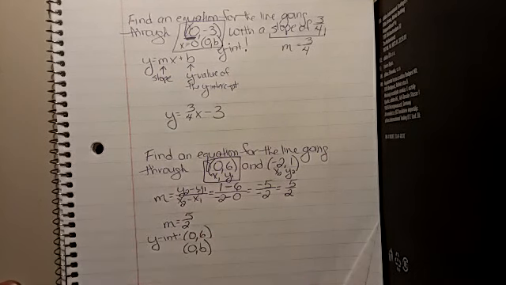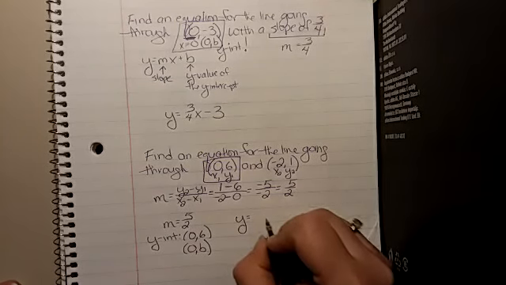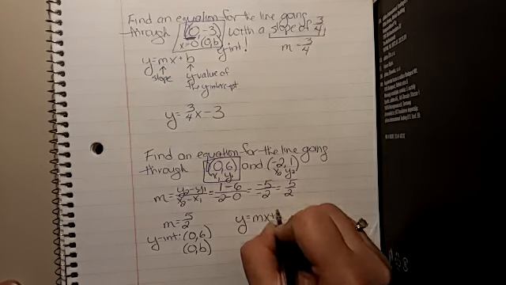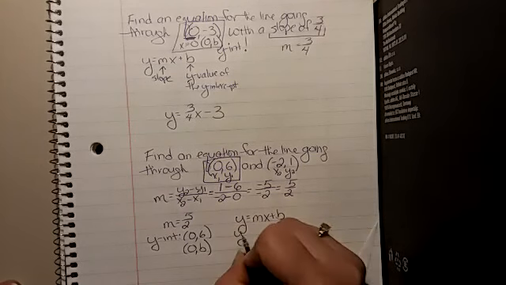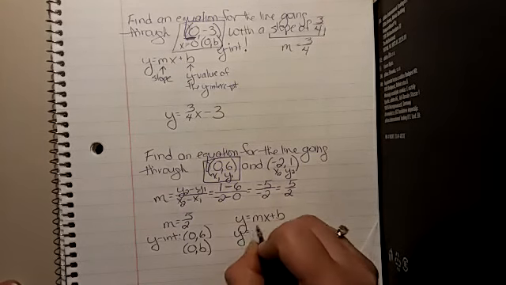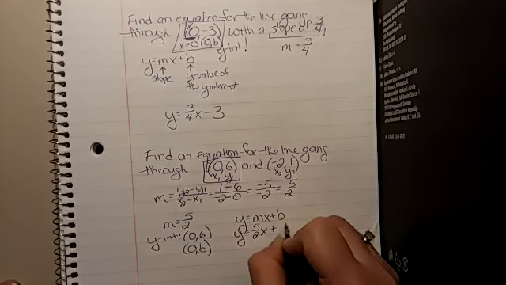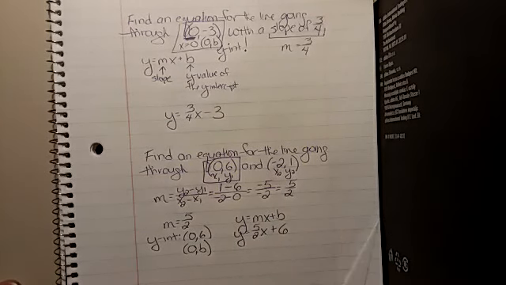So that tells me that b is 6. And now I'm going to plug it into y equals mx plus b. So this is going to be y equals 5/2 x plus 6. Okay, hopefully it's so far so good.